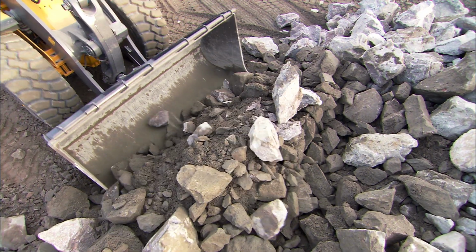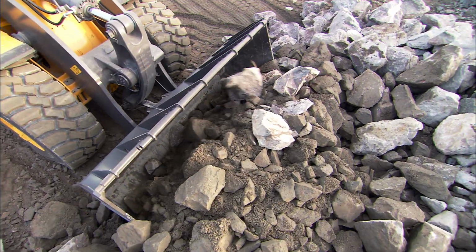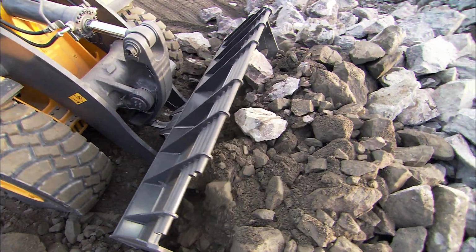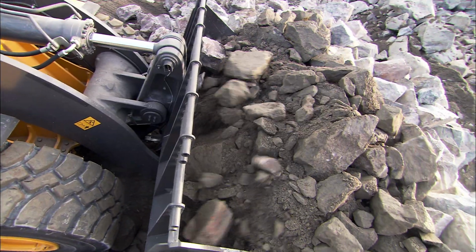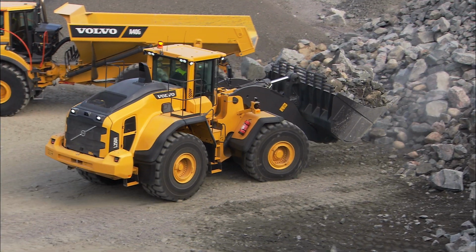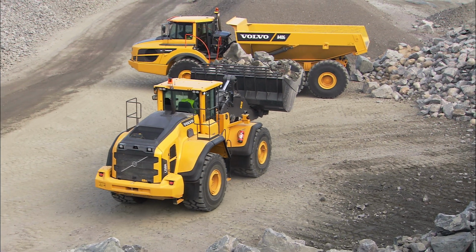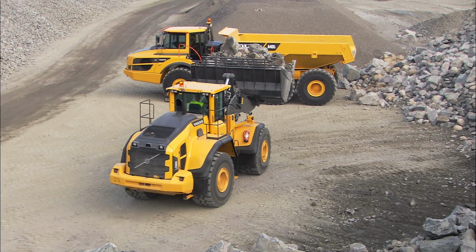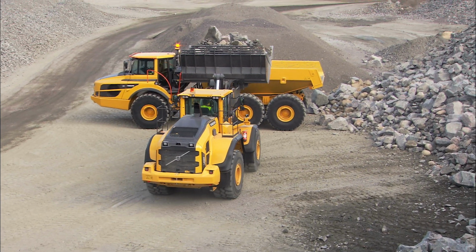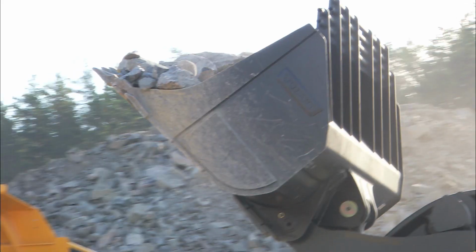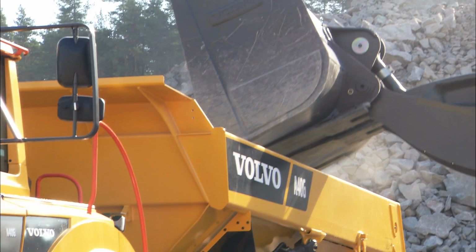The difference between loading loose materials and rock is that the operator has to find a way in between the rocks. When rock loading, it's extra important that the ground surface is smooth and free from rocks. Shot rock can be very sharp and do great damage to the tires.